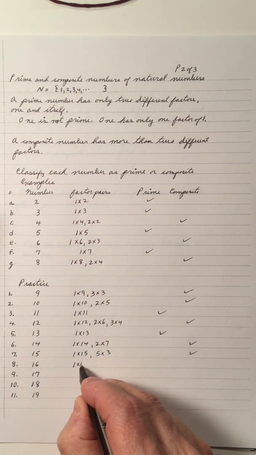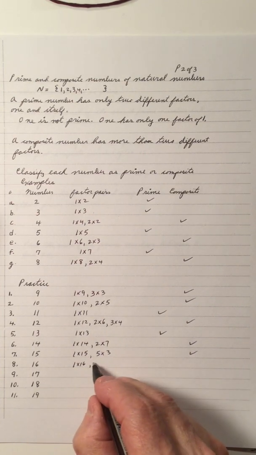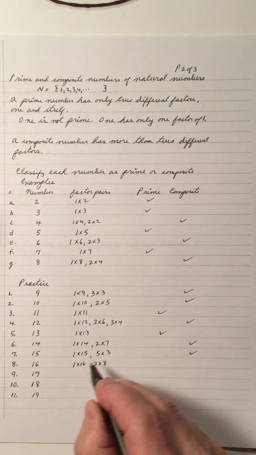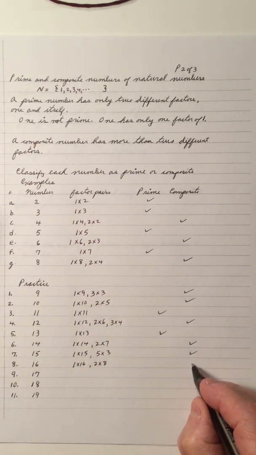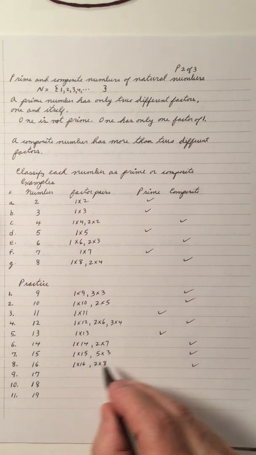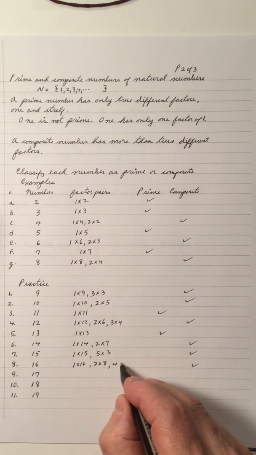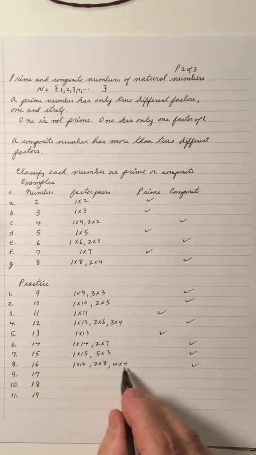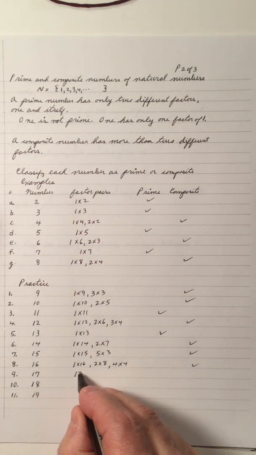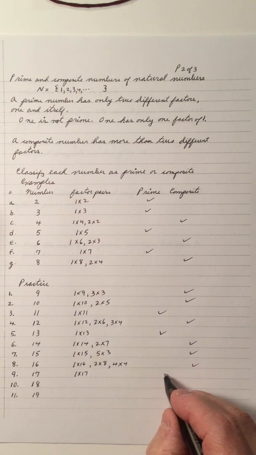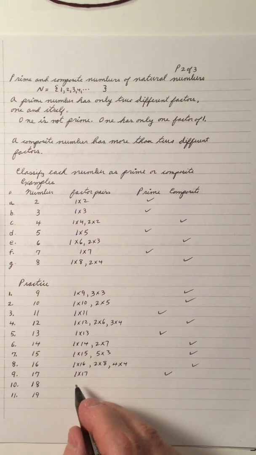16 is 1 times 16. Again, it is even, so it's 2 times 8. So it's going to be composite. And also, we notice that 8 has a factor of 4, so 16 has a factor of 4. So 4 into 16 goes 4. 17 times 1, only itself and 1, so it's prime.